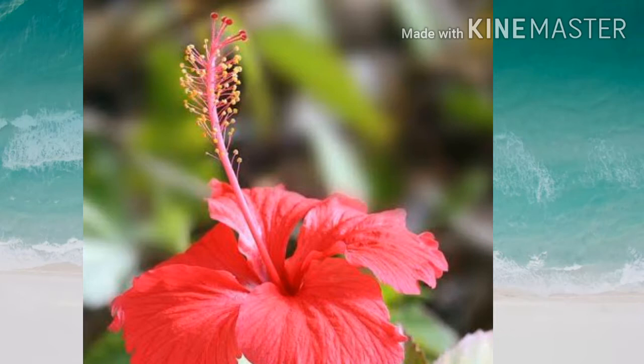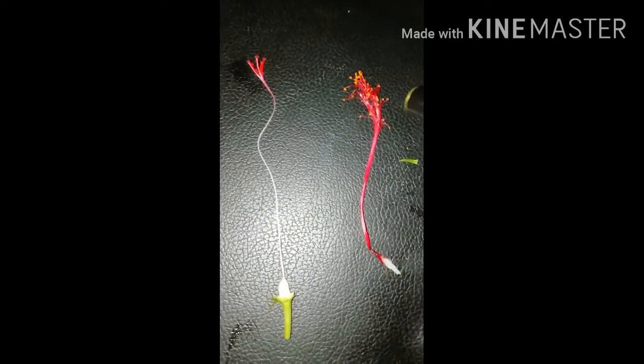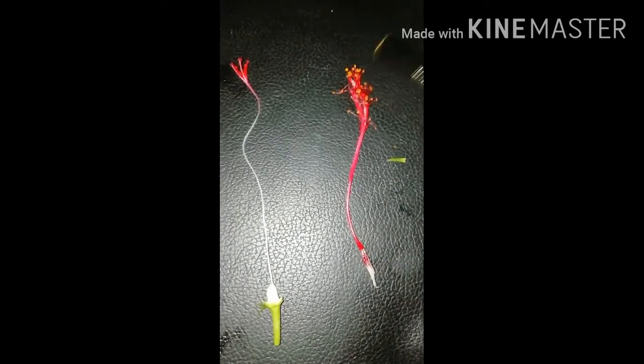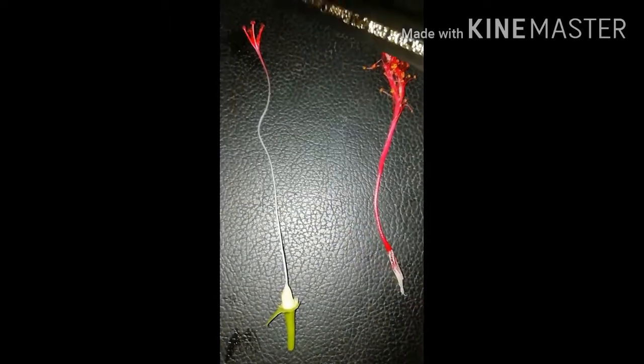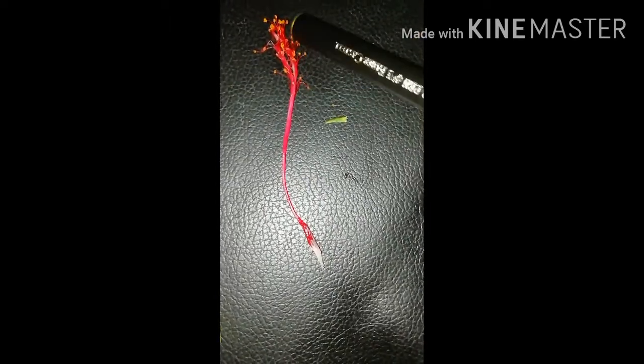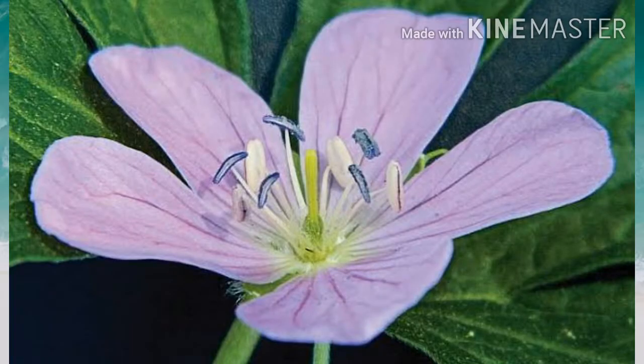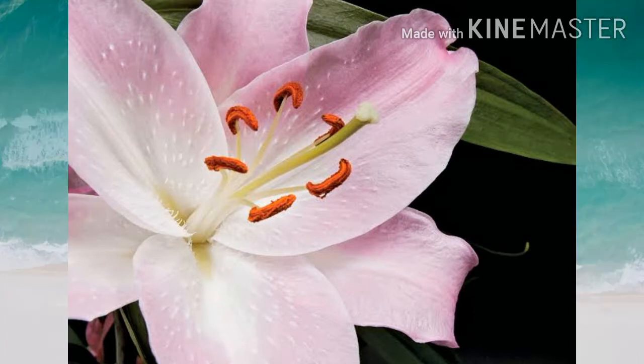Here is an example, hibiscus. It's very familiar to you, right? Here you can see the yellow portion, with the pollen grains, is the male part, and the red portion at the tip is the female reproductive part. It's very clear here; I have separated that. This yellow portion, called the pollen grain, is the male part, and the other one is the female part with three parts, like stigma and ovary. I think this is very familiar to you all. A few more examples I have mentioned here. Observe the picture and distinguish the male and female reproductive parts.